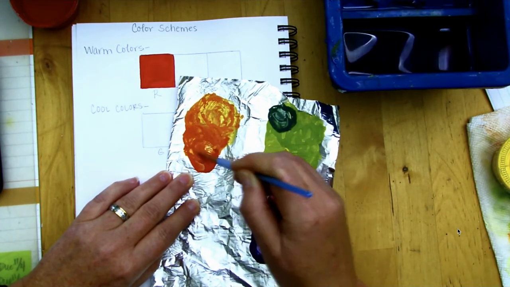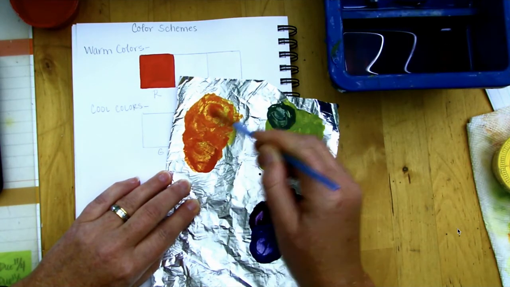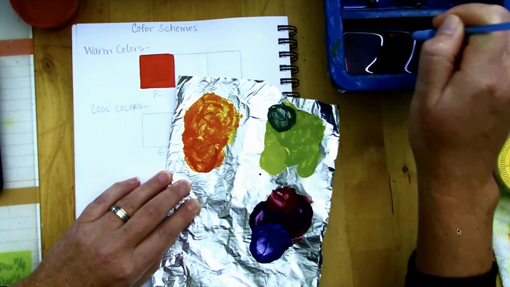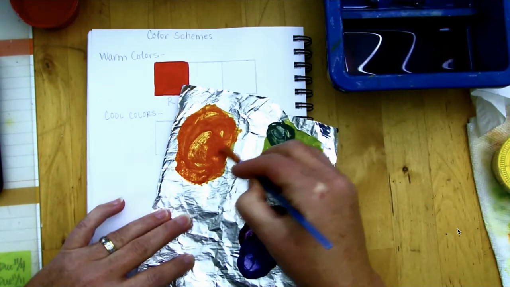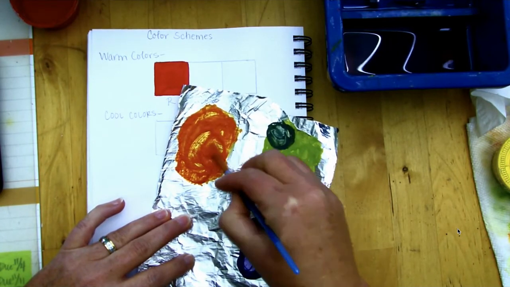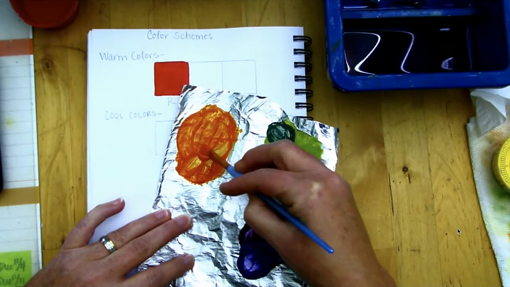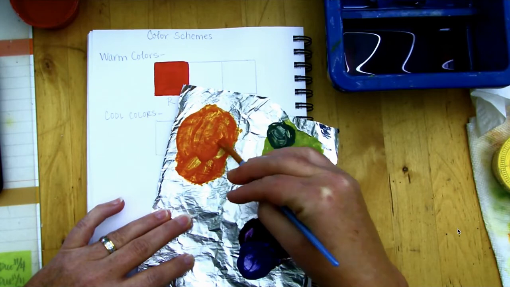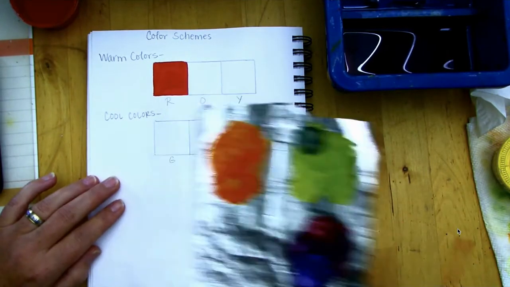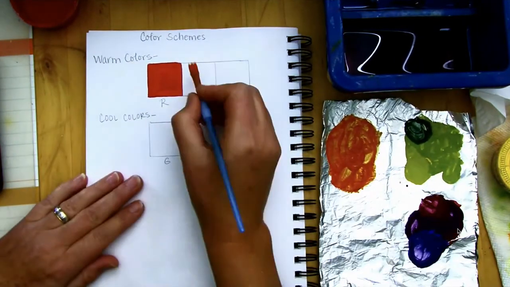Again, if you don't have this dried paint that you can recycle, then you're starting with yellow and you're adding your red to create a brand new orange. If I use too much water, this becomes like a watercolor see-through color. I don't want that. I want it to be nice and opaque. So if you've used too much water, you're gonna have to add some more paint to the surface. Otherwise, you should be able to recycle this orange into this square.